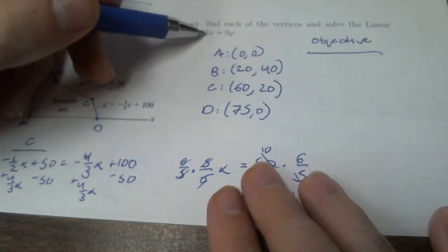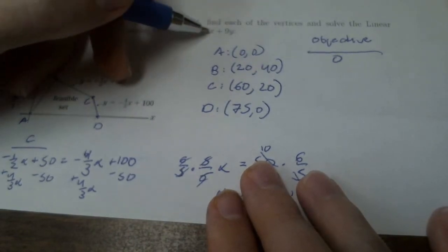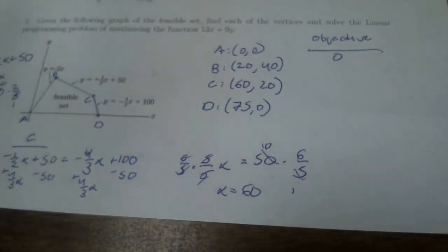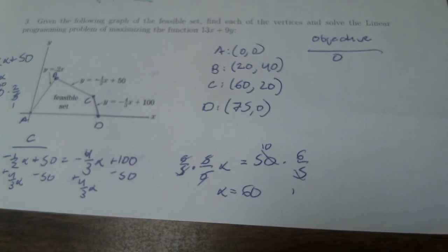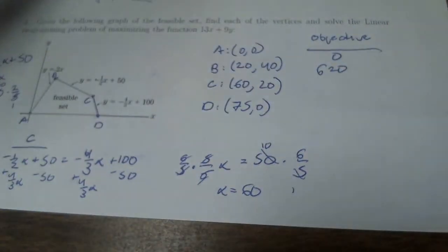If I plug in 0 for x, 0 for y, my objective function has a value of 0. If I plug in 20 for x and 40 for y, I don't trust my mental math, even though I should because they're integers, so it should be easy. I end up with 620.